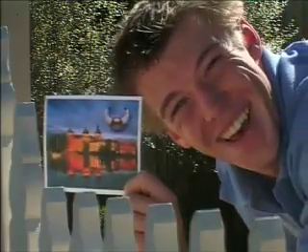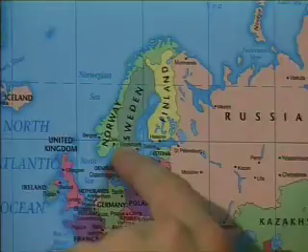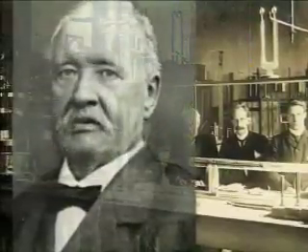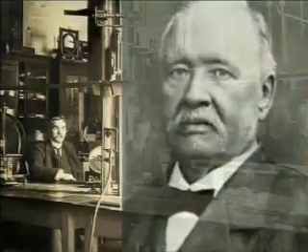Hey, a postcard from my friend in Sweden. Cool. Sweden was where a 19th century scientist called Svante Arrhenius lived. He came up with an explanation for why acids and bases have their properties.